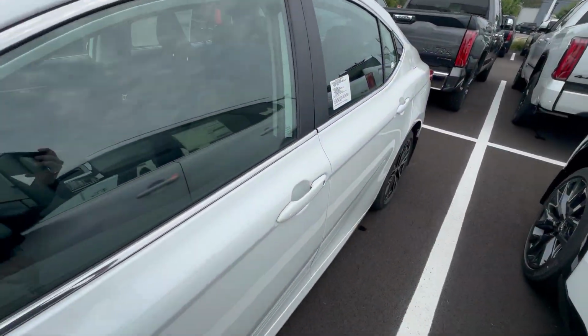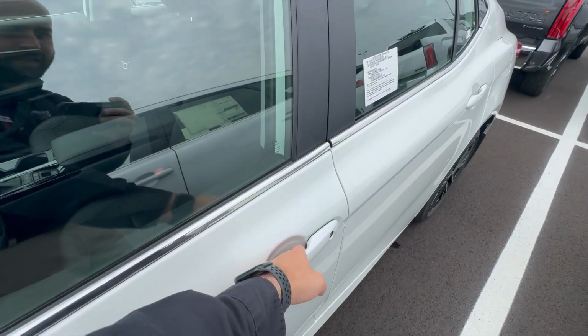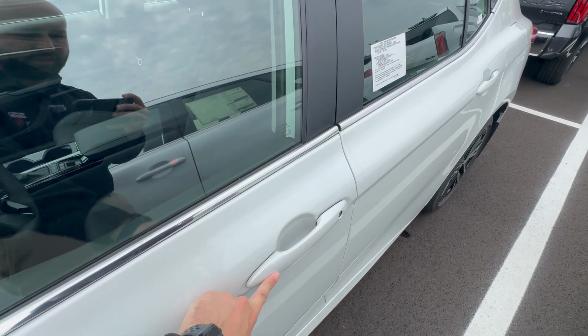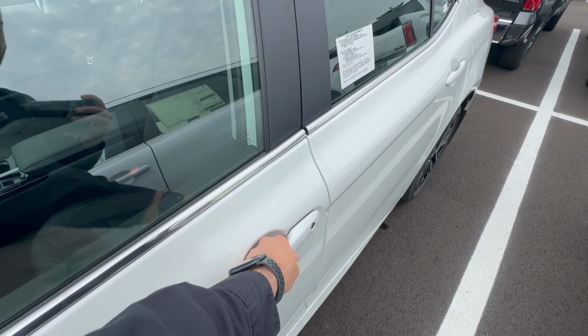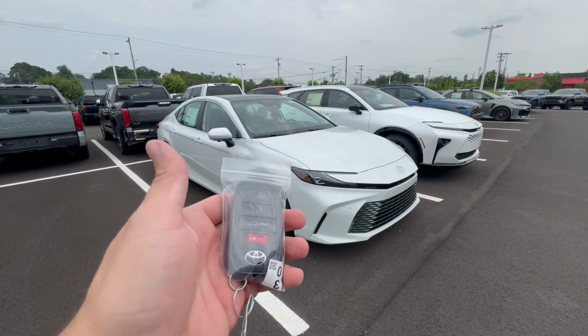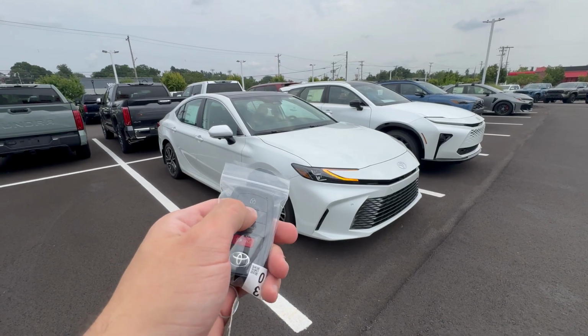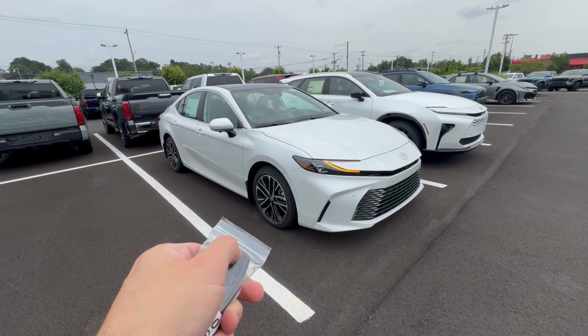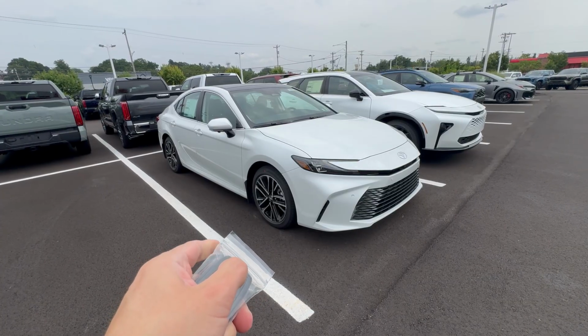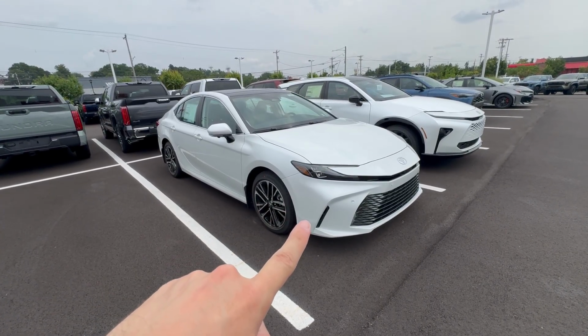Now let's go over the key functionalities here on the door. You put your hand here to unlock it. You push this to lock it. And if you hold your hand here for more than 3 seconds, all the doors will unlock. Now right here on the key fob, you have your lock, you have your unlock, and again, you have your trunk button and your panic button. Then once you hit the lock button 3 times, hold it on the third, the lights will blink, signaling that the remote starts working.